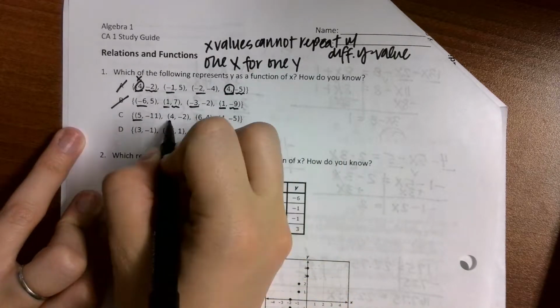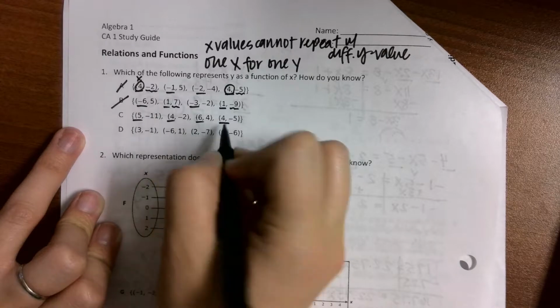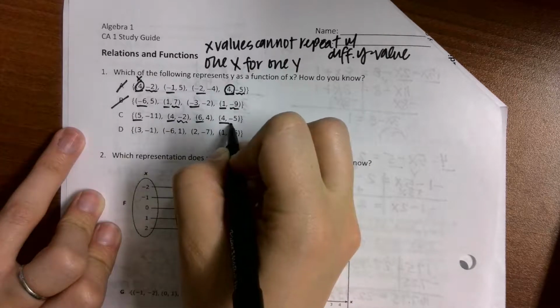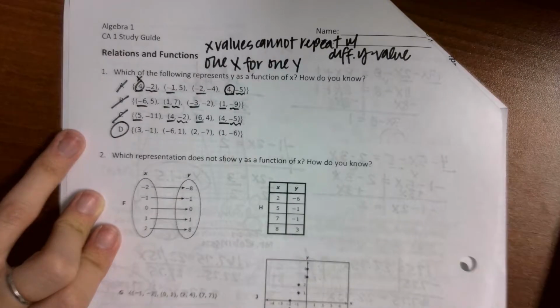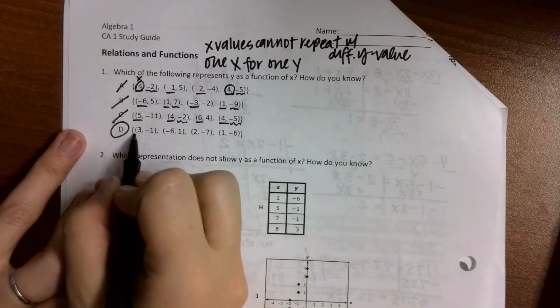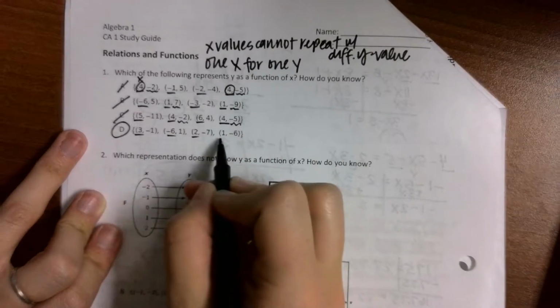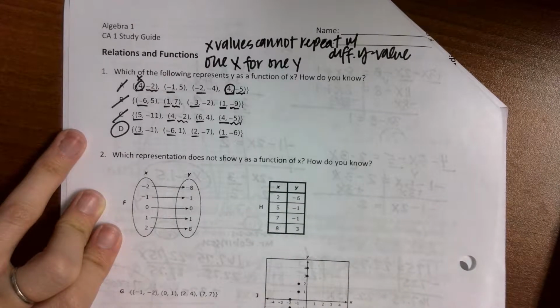C, 5, 4, 6, 4. -2, -5. C is not a function, which means D is a function. Let's check it. 3, -6, 2, and 1. All of our x values are different.